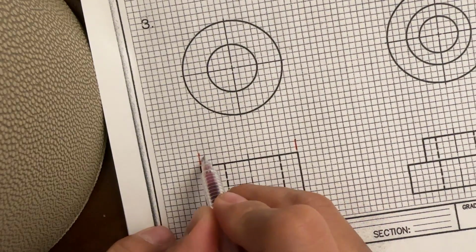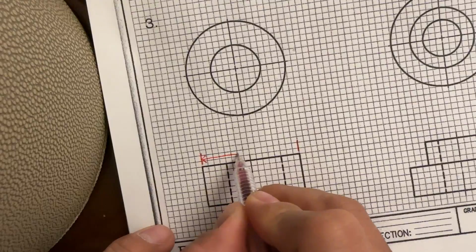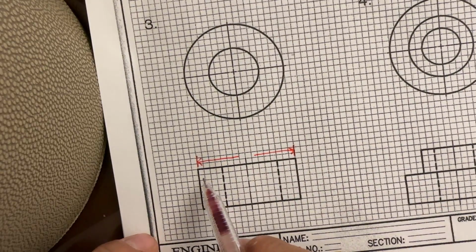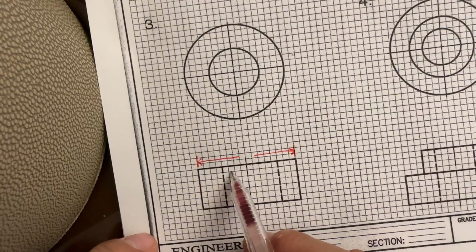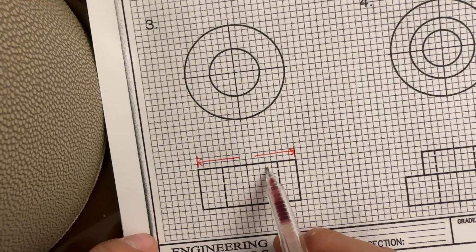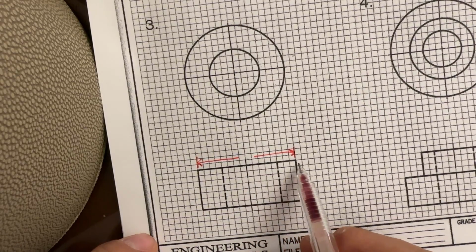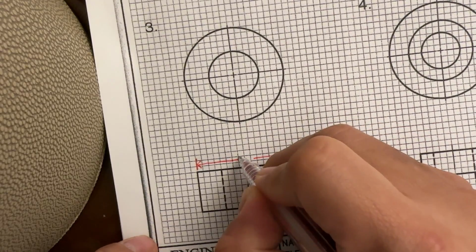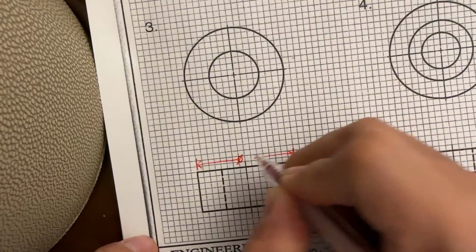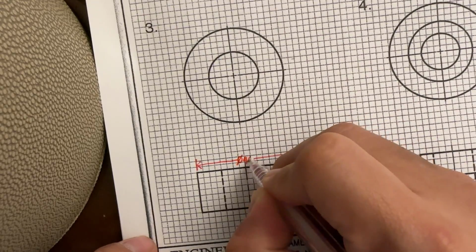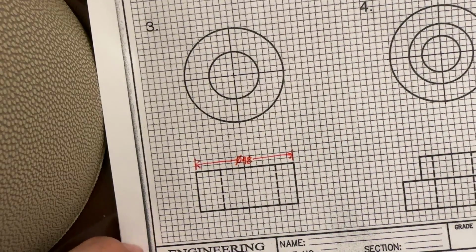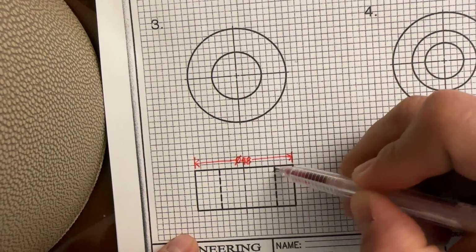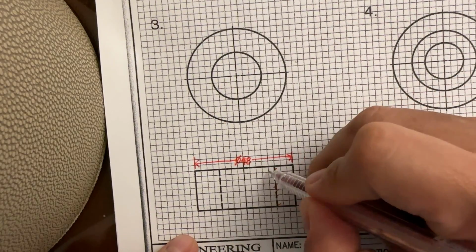And then arrow, arrow. Let's count. 1, 2, 3, 4, 5, 6, 7, 8, 9, 10, 11, 12, 13, 14, 15, 16 times 3. That would be 48. First, you need to add the diameter symbol and then 4, 8. And I believe that there's a mistake here. So this hidden line should have been put here.